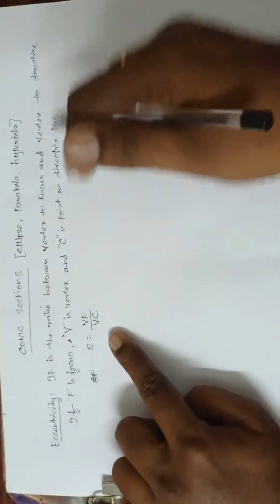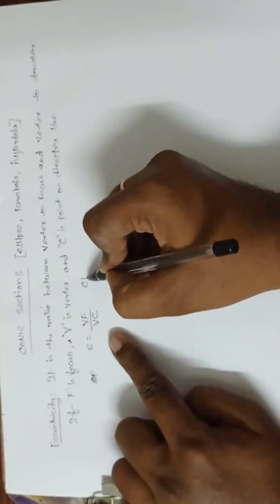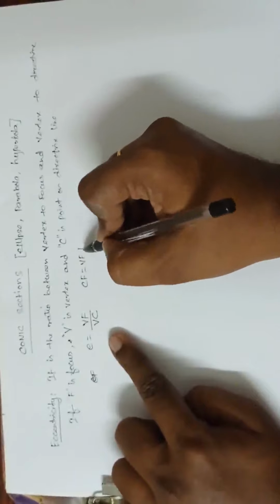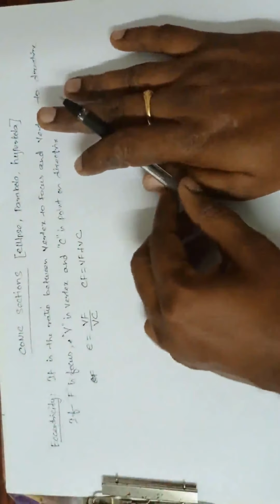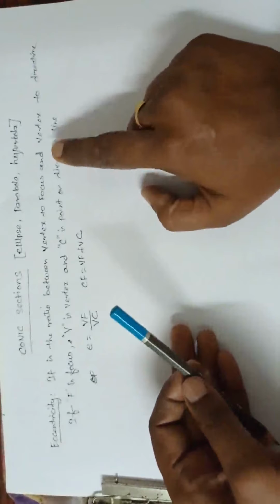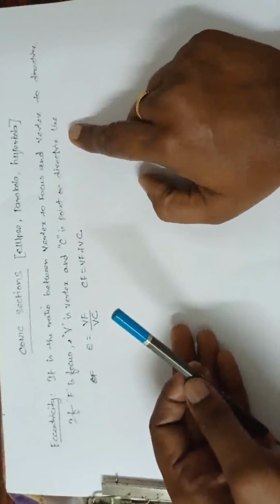It means CF is equal to VF plus VC. What is this CF? We'll see. Directrix means a line, and C is a point on the directrix line.